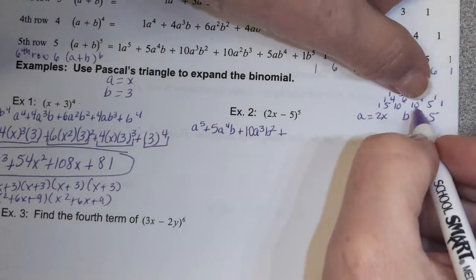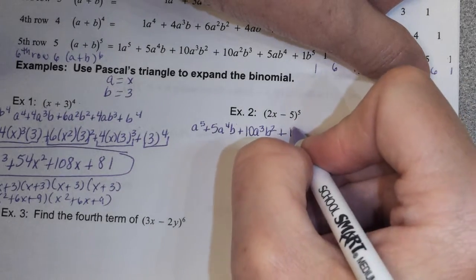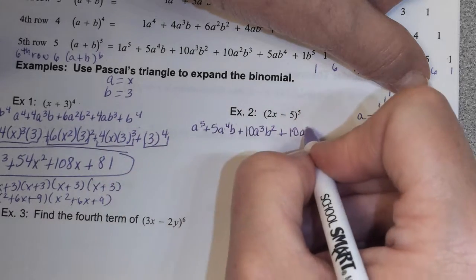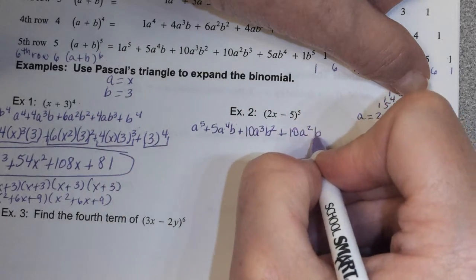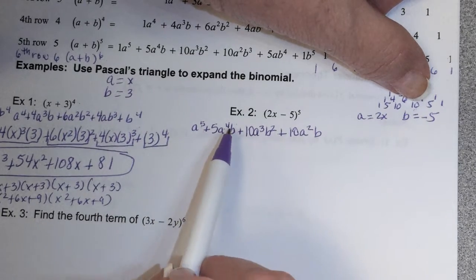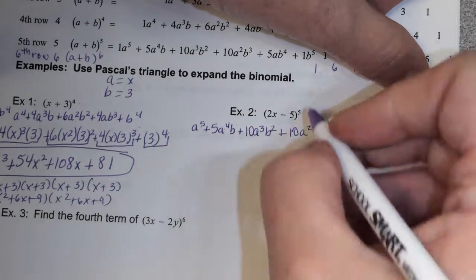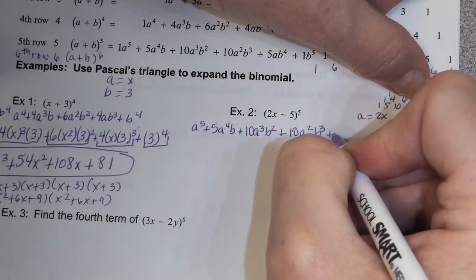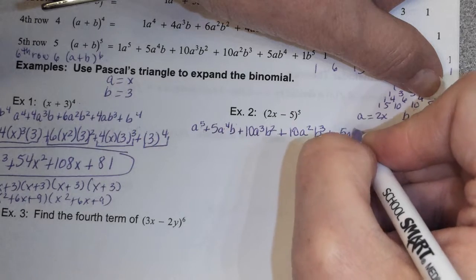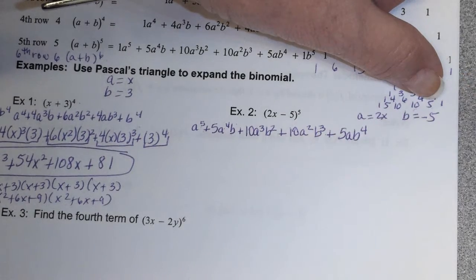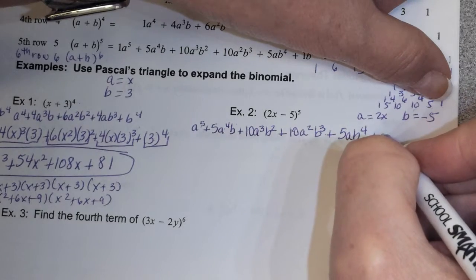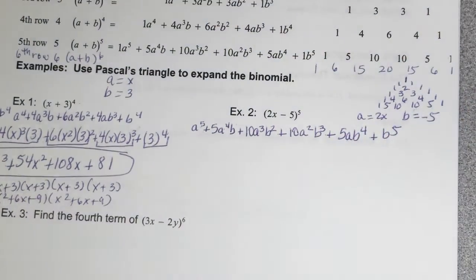The next term is going to be, 10 has to be my coefficient. A to the 5, 4, 3, 2nd. B has to go up by 1, no B's. First, second, third. Next term, 10, A to the 2nd, B to the 3rd. Next term, 5, A, B to the fourth. And then finally, I'd have to have 1 for my coefficient, B to the 5th.